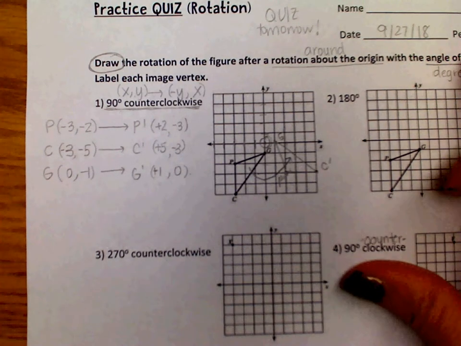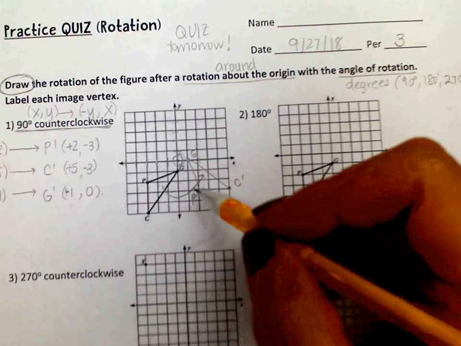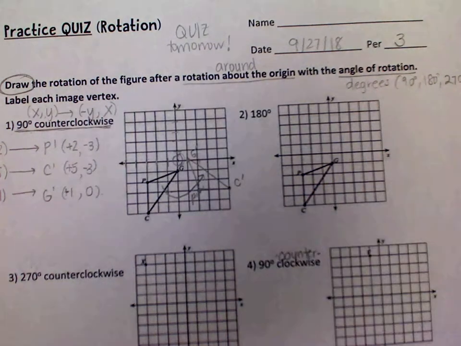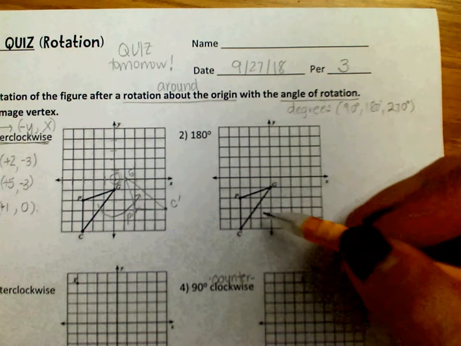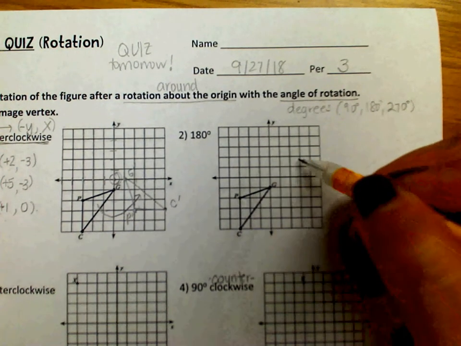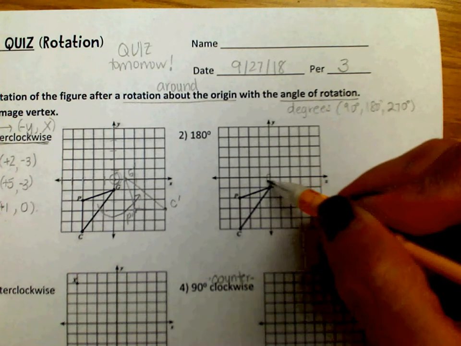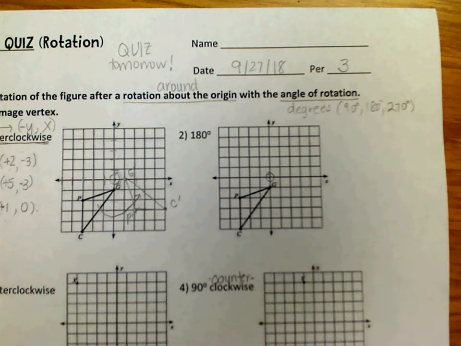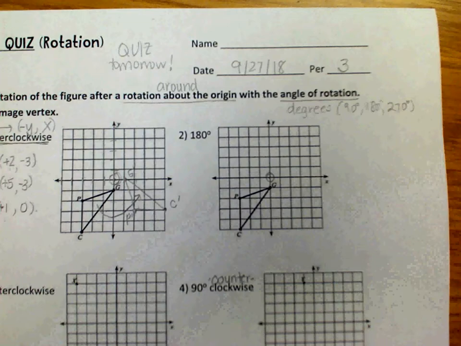Okay, so let's see over here. And then once you plot it, and then you connect them, then you can see that the rotation was a quarter of a circle in the counterclockwise direction. Number 2, 180. So 180, you should expect this to be halfway around, rotated, where the G is closer to the origin and the C is the farthest away. So let's take a look at that. Looks like this needs a little focusing. Let me wait till it focuses.